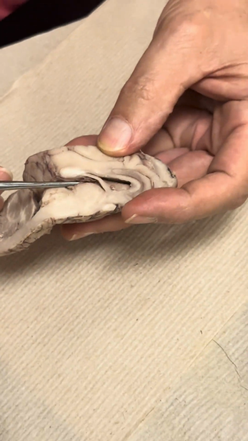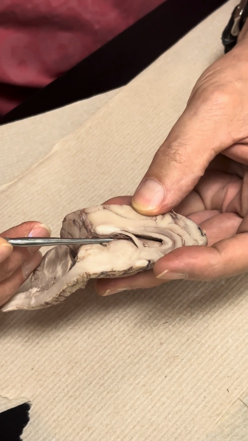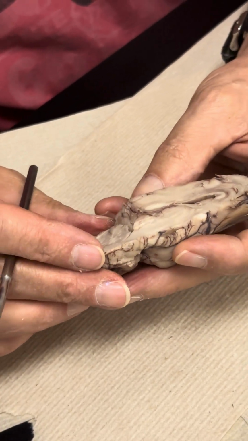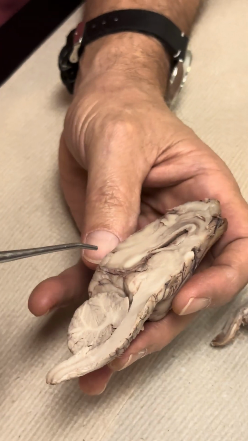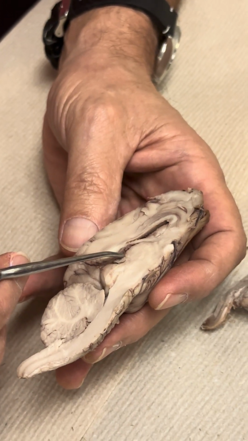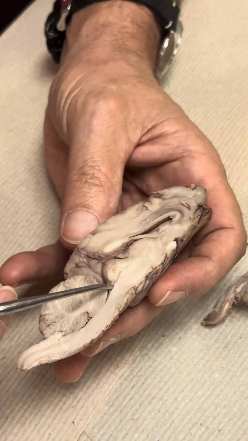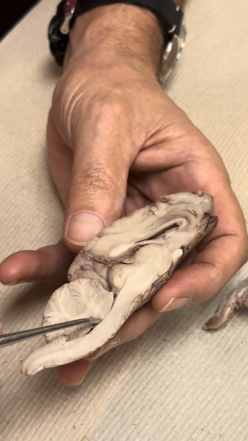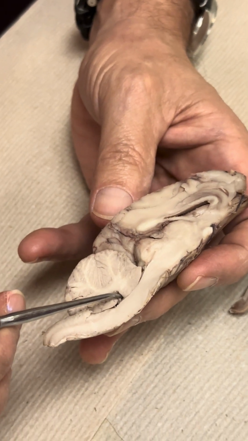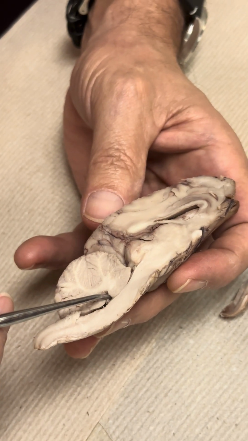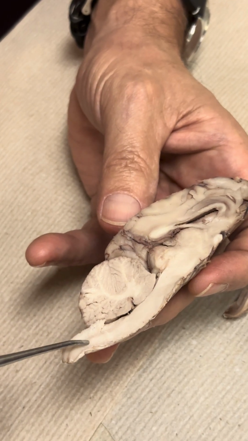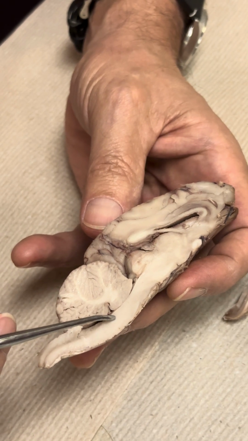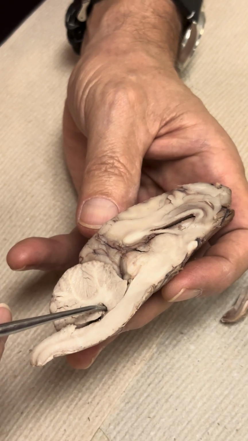The choroid plexus makes the cerebrospinal fluid, which then flows to right here, that is the cerebral aqueduct, into the fourth ventricle, which is right here, which then flows into the central canal of the spinal cord, right here. Most of the CSF is reabsorbed here at the fourth ventricle.